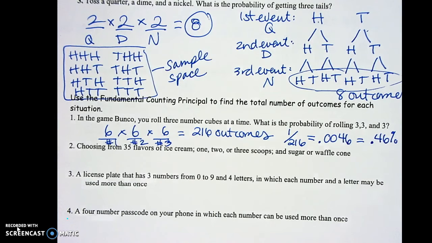Number 2, let's say you go to Baskin Robbins. Choosing from 35 flavors of ice cream, 1, 2, or 3 scoops, and do you want a sugar or a waffle cone? How many different outcomes or combinations are there? Now, one detail here that we're going to assume. We're going to assume that you can only pick one flavor, even though there are 35 possible ones to choose from.